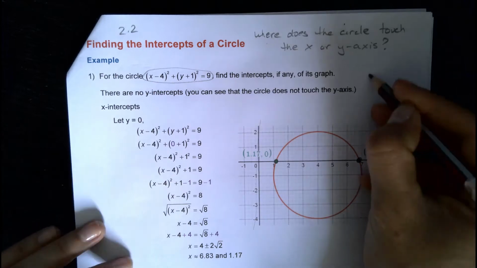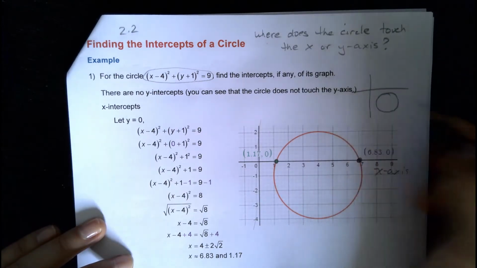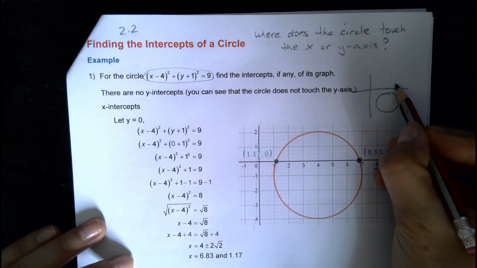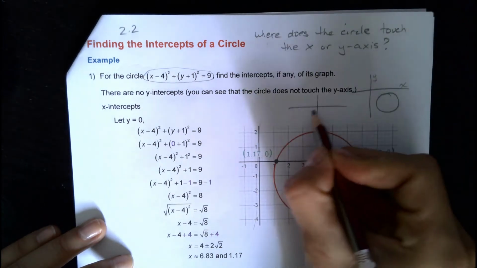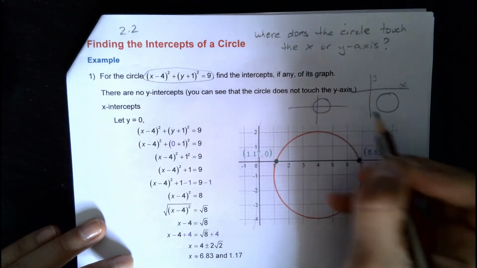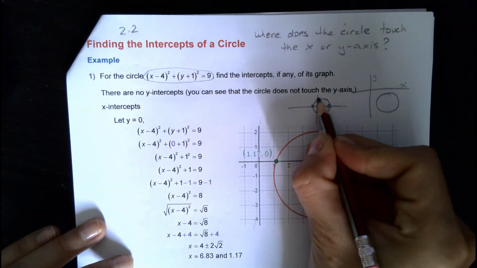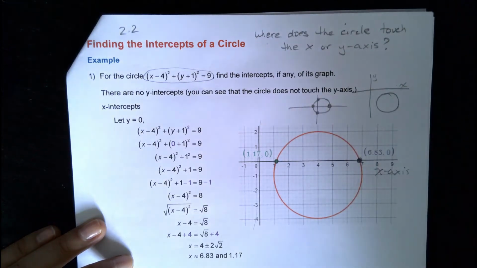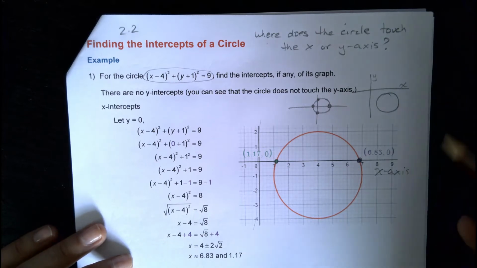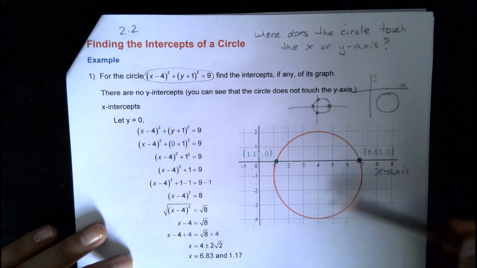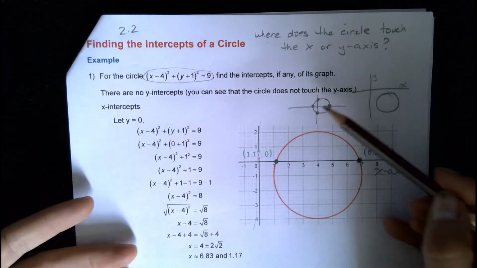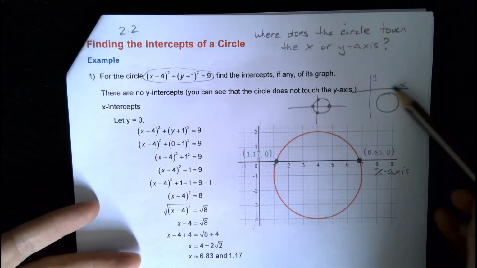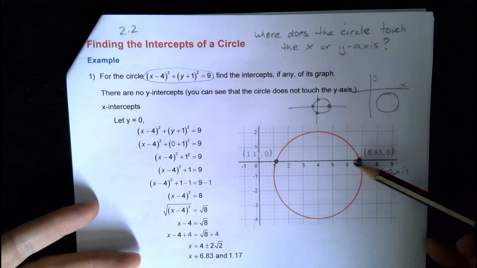Sometimes you'll have circles like this, that don't touch the x-axis and they don't touch the y-axis. Or sometimes you'll have circles like this that will touch the x-axis and the y-axis. So it's good to be able to draw your circle first to see how many intercepts you're supposed to find. So here would be 4, here would be none, and here is 2 intercepts.